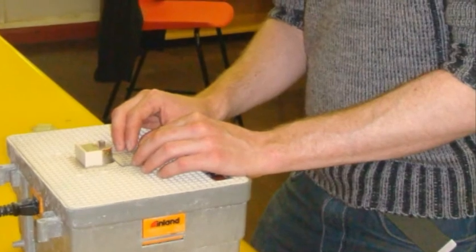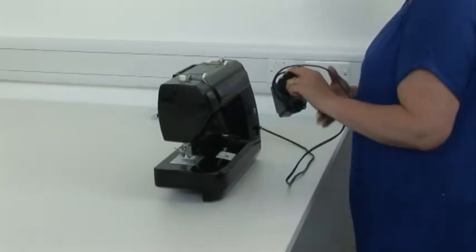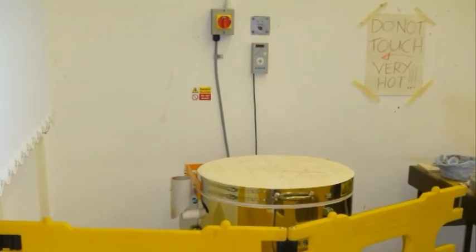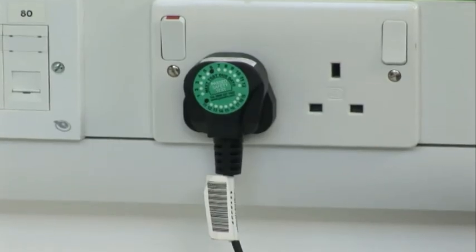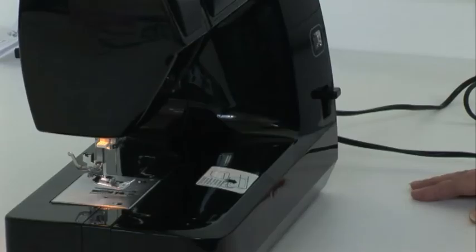Consider materials and tools to be used within the session, such as hand tools, portable electrical appliances, chemicals, hot surfaces, or potentially hot equipment. All electrical equipment has to be PAT tested and show appropriate stamps on a yearly basis. Wear appropriate clothing when using hazardous chemicals and hot surfaces, such as gloves and safety goggles.